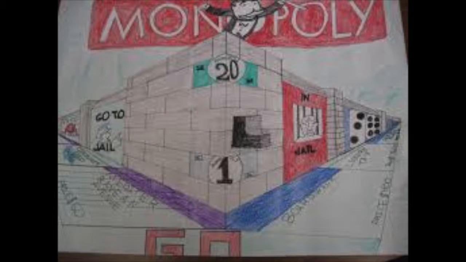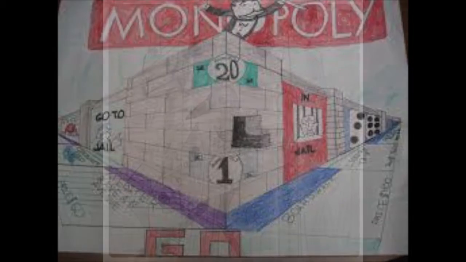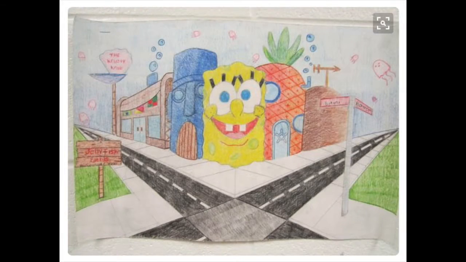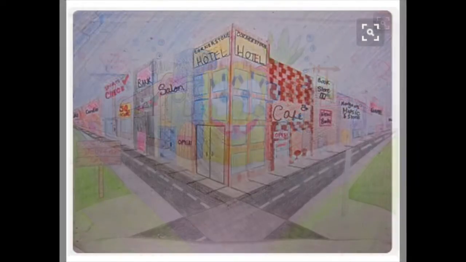Here are some images that show what projects students just like you have done in the past. I want you to be inspired by these images so that you can create your own 2-point perspective piece.